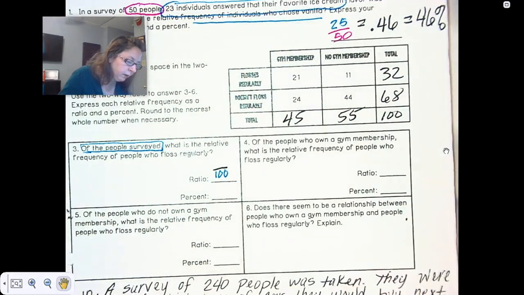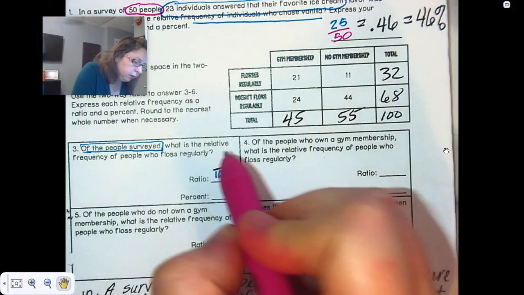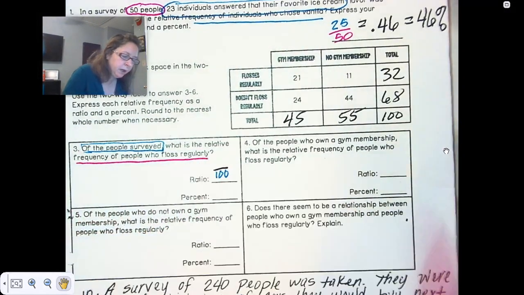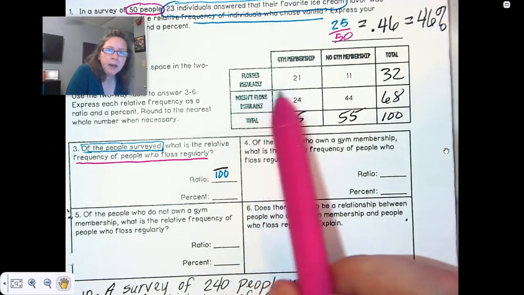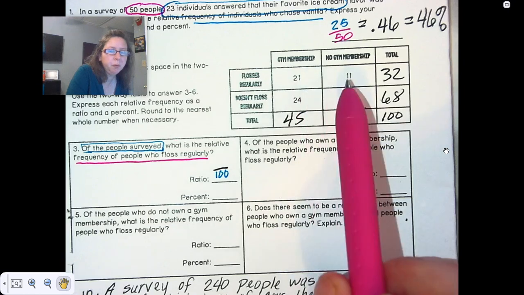What is the relative frequency of people who floss regularly? Okay, floss regularly. Frequency of people who floss regularly. So they want me to look at the floss regularly, and it is all people. It didn't specify if they had a gym membership or no membership.